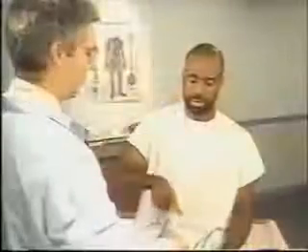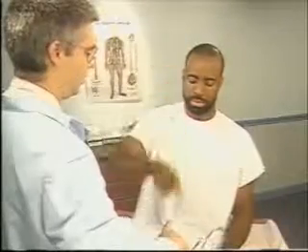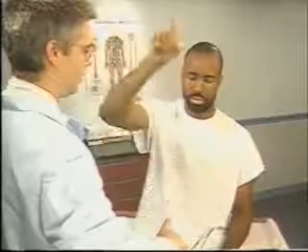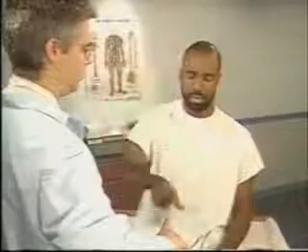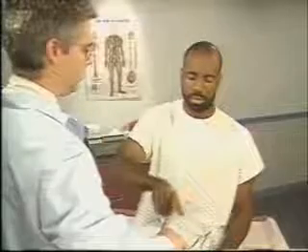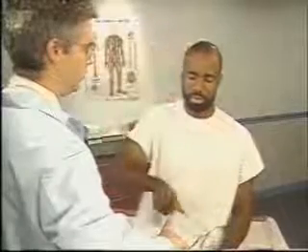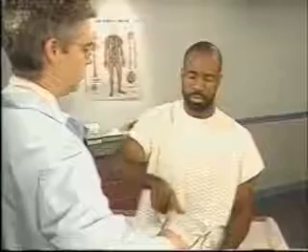Then, with your finger in one place, ask the patient to point to it, raise his arm, and lower it to touch your finger. After several times, have the patient do this with his eyes closed. Inaccurate pointing with the eyes closed suggests a loss of position sense. Repeat on the other side.